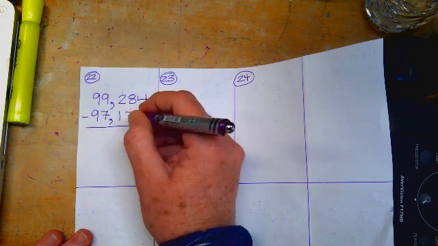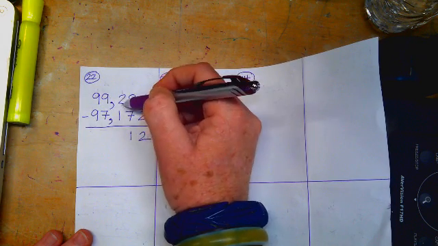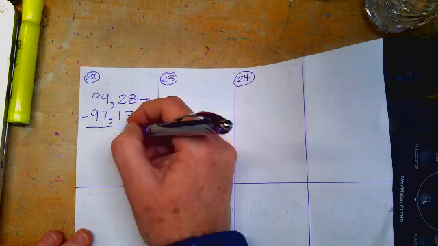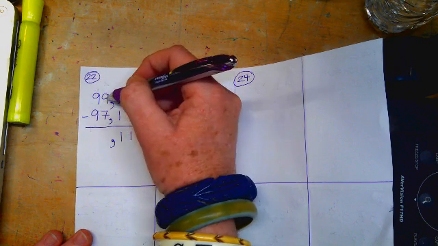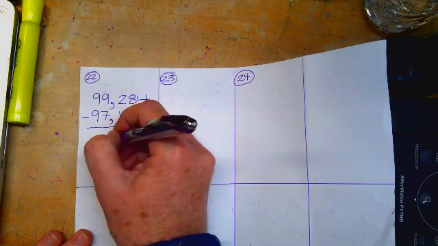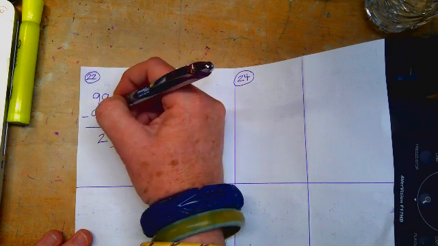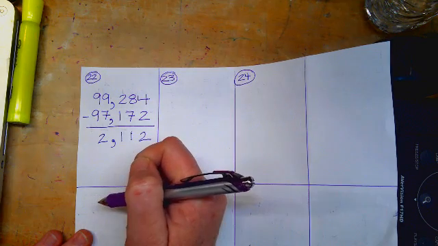So this one also is not going to require regrouping, we have a nice big huge number up here at the top. So if I have 4 of the light blue chips and I take 2 away, I end up with 2. If I have 8 of the pink chips and I take 7 away, I end up with 1. I said that backwards.